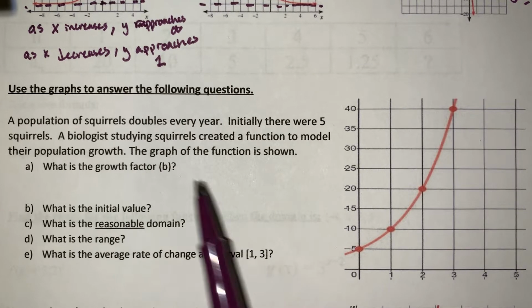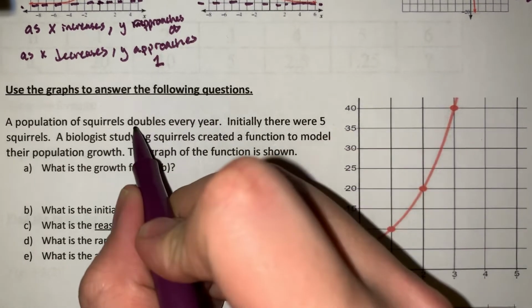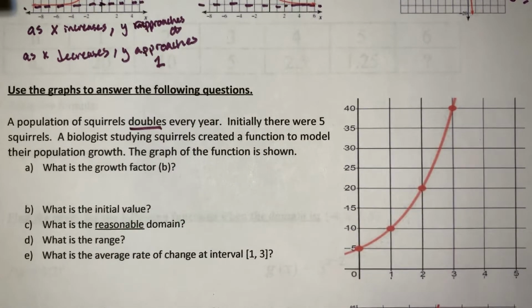So a population of squirrels doubles every year, so it's doubling, so that's going to be a growth function, which obviously the graph shows me as well. Initially, there were 5 squirrels. A biologist studying squirrels created a function to model their population growth. The graph of the function is shown here on the right.